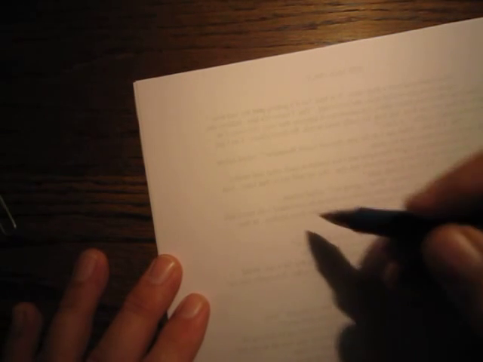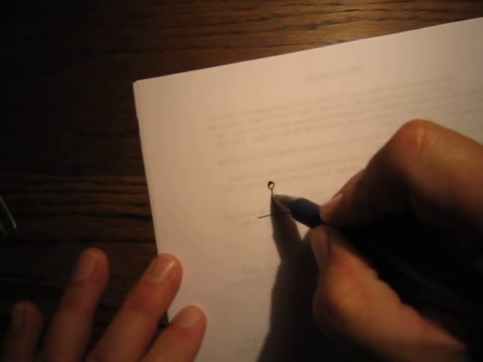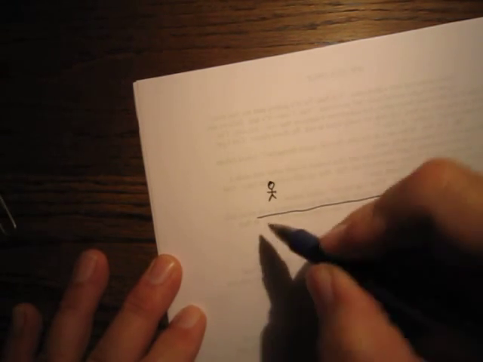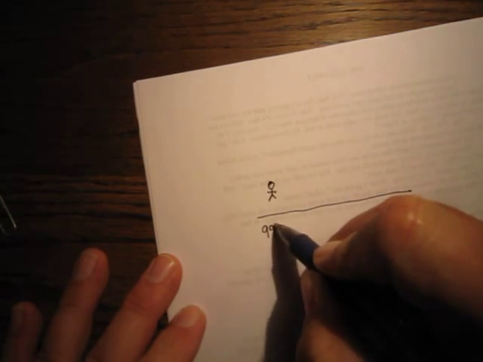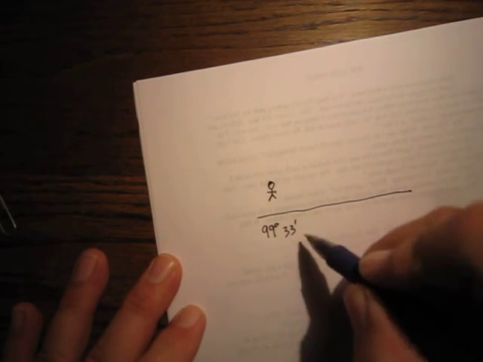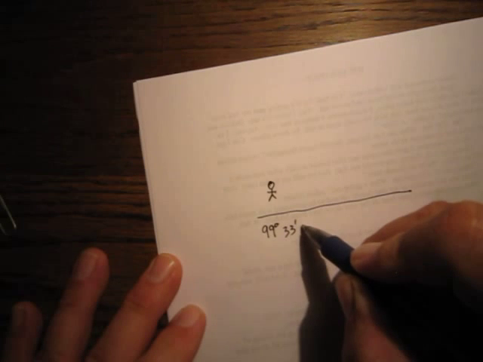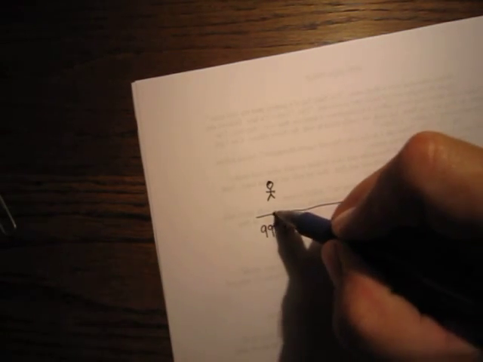Now, let's say this is the equator. And here I am. And I am at 99 degrees, 33 minutes, and 59 seconds. That's my longitude.